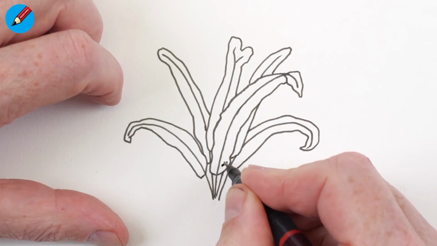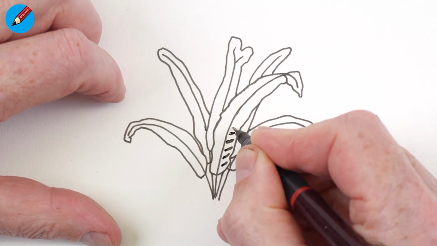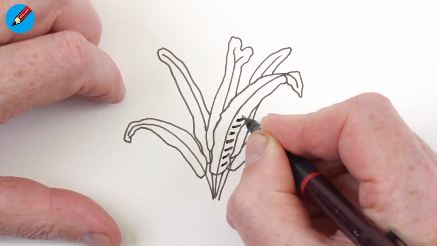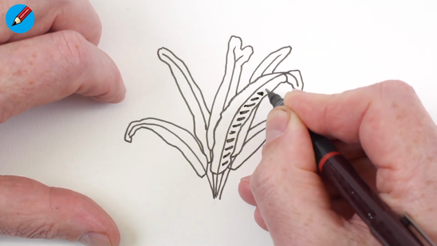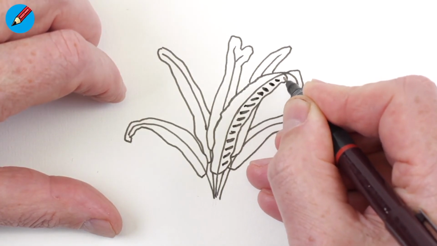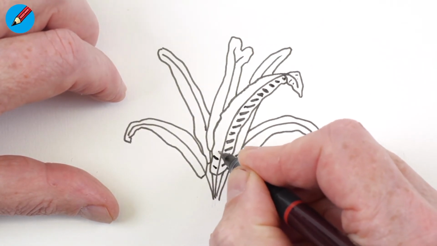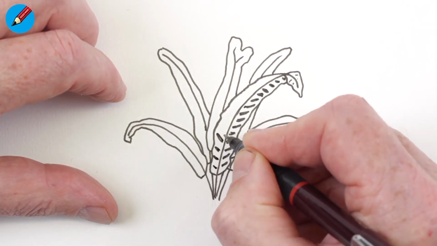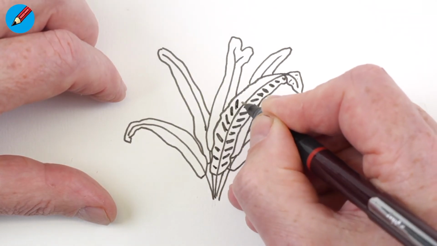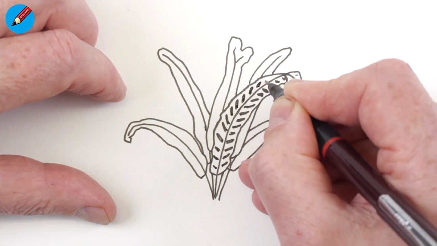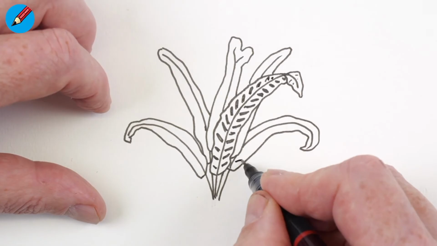Now we have to put these little zebra lines on our leaf. So this is the underneath of the leaf here, and you get these dark patches. So this is where the spores come out of, like the seeds, and you can put a little bit there. So they're quite dark underneath like that, and we just work our way up, just doing these markings like that.